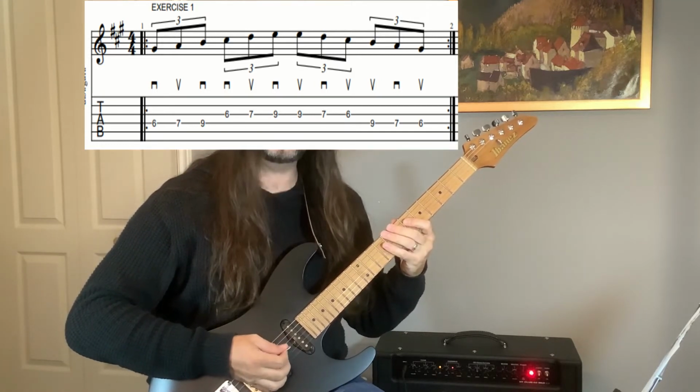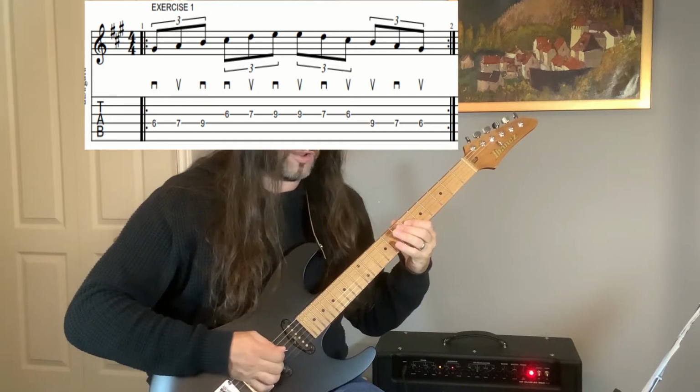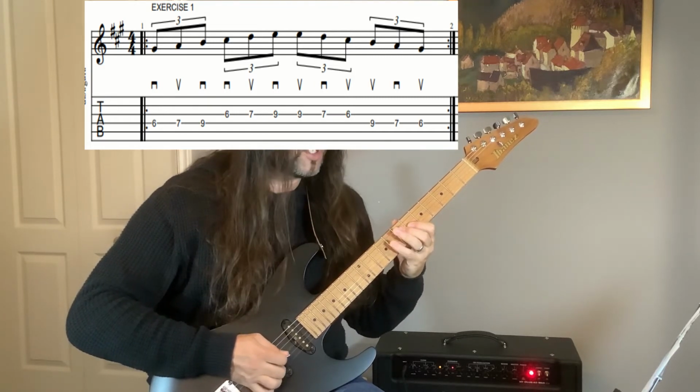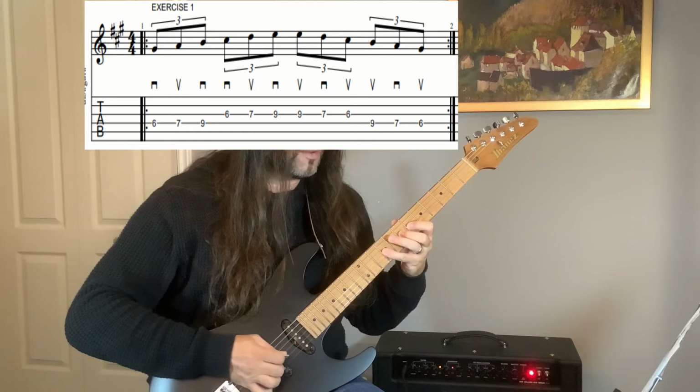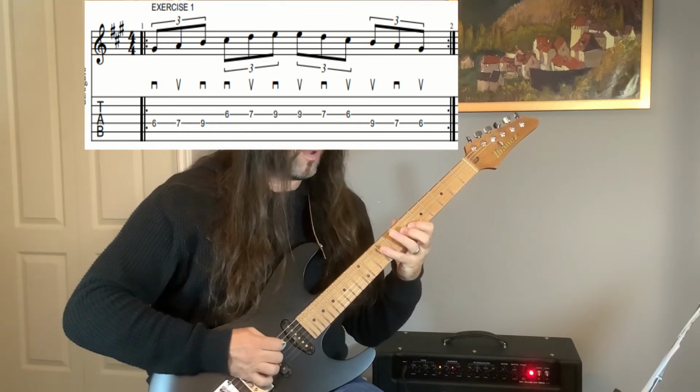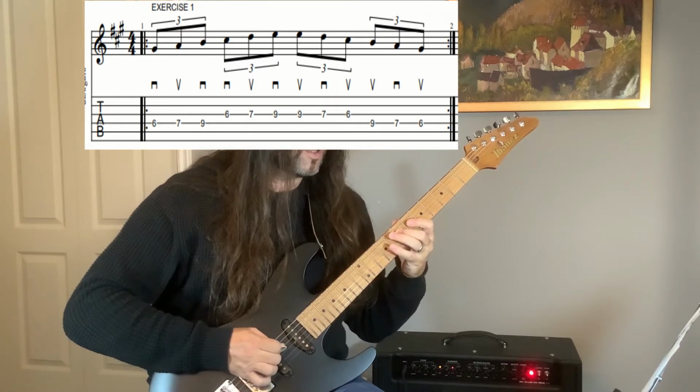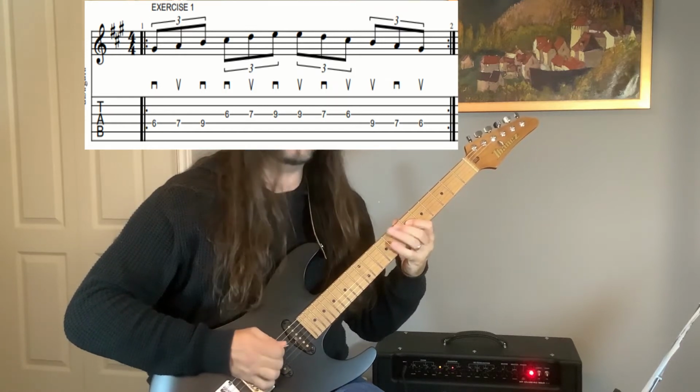So you see when I'm changing strings, I'm following the movement. So down, up, down, down, up, down, up, down, up, down, up, and I can come back after.